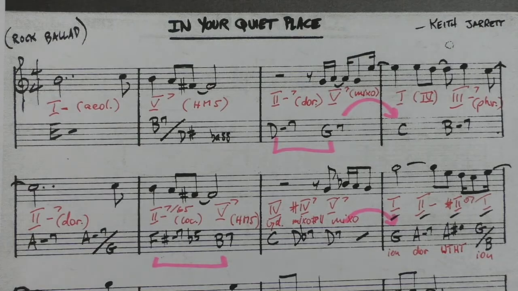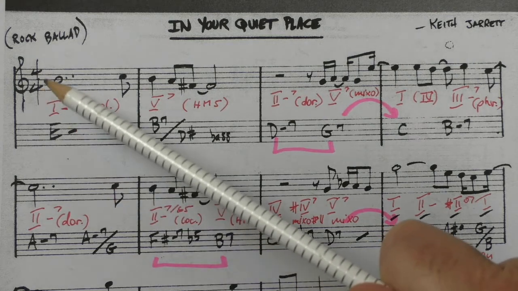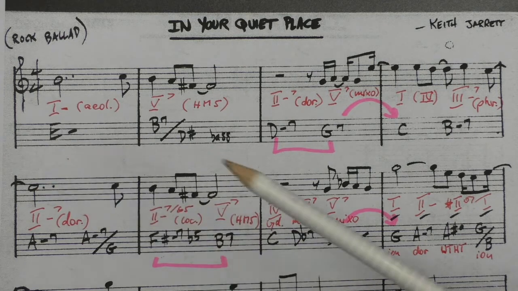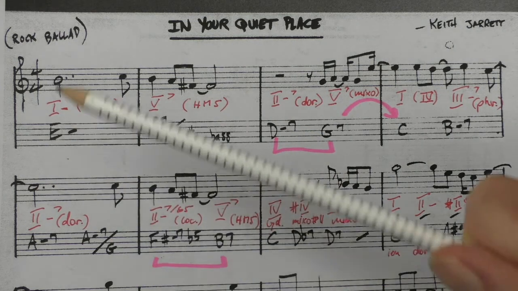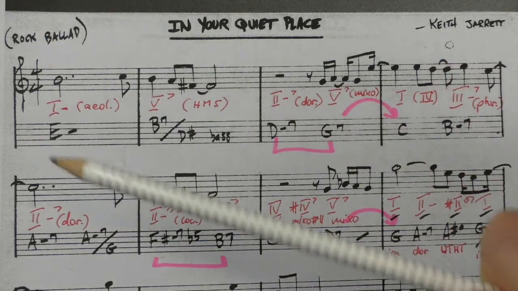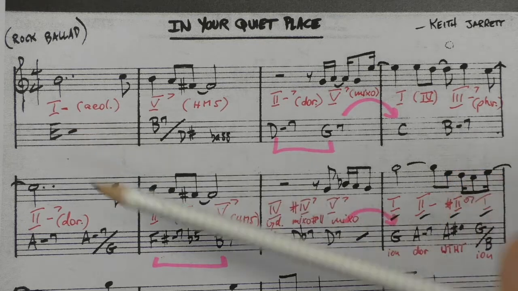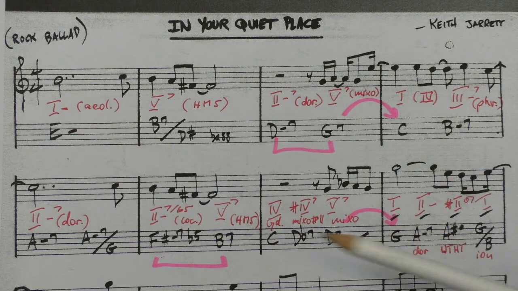Let's look at the analysis of In Your Quiet Place. In this chart it doesn't have a key signature, but it doesn't mean it's in the key of C. It's jumping between keys, but best would have actually been to have it with one sharp, because it moves between the key of E minor and G, because E minor is the relative minor to G, and both have an F sharp. So let's see why that is so.